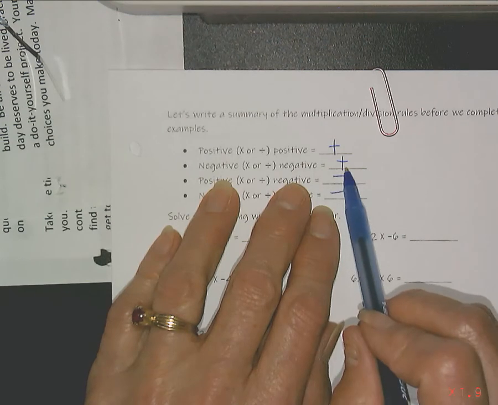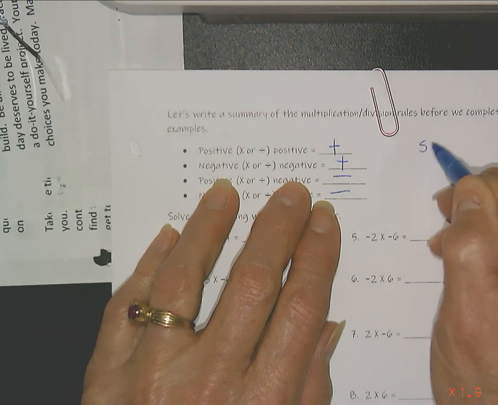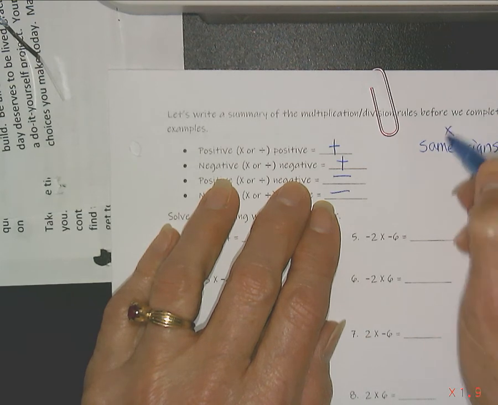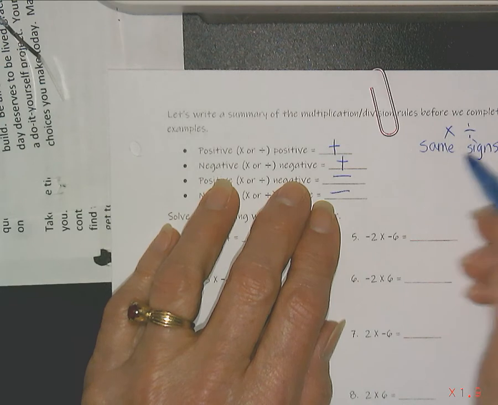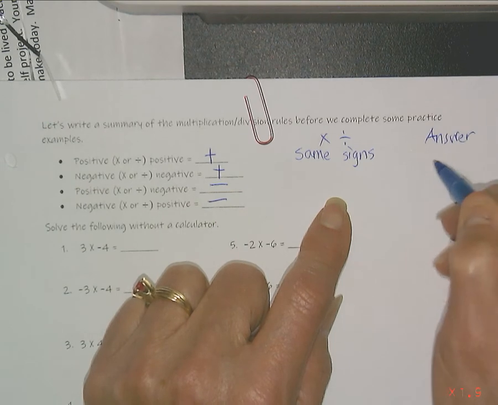What kind of answer did you get? A positive. So, when the signs are the same, and you're multiplying or dividing, this only works with multiplying and dividing. If your signs are the same, your answer will be positive.